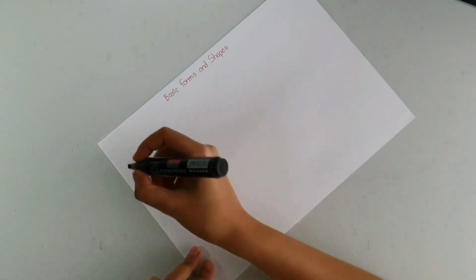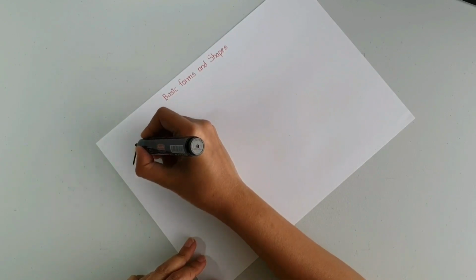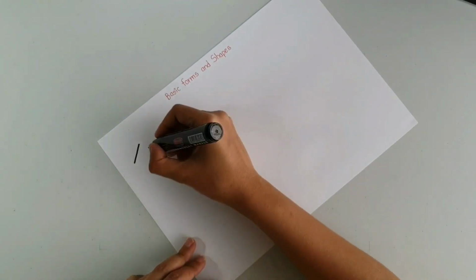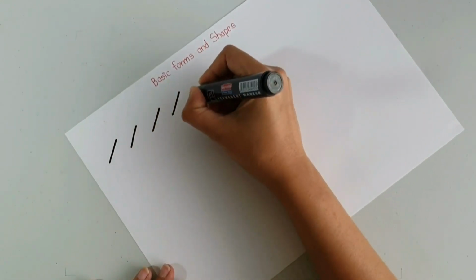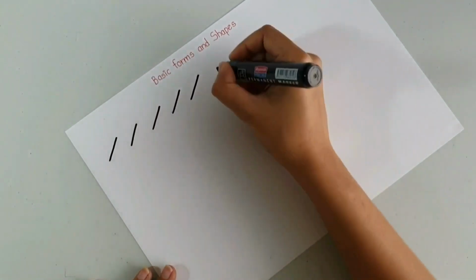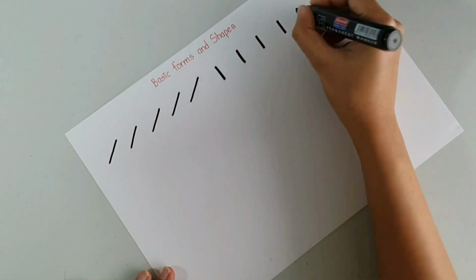We will practice each form for 4 to 5 times now. While drawing a mandala, you need to draw one form many times and all the forms need to be of the same size. Drawing these forms and shapes for 4 to 5 times now will give us the practice to do that.